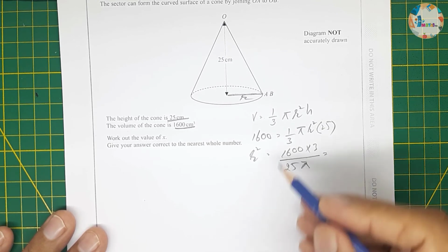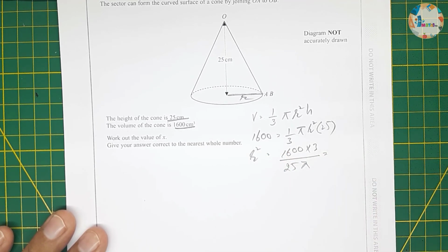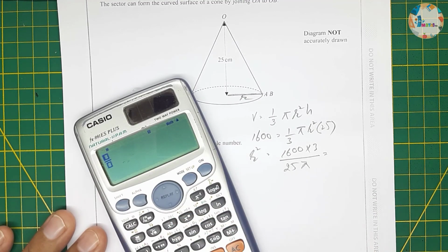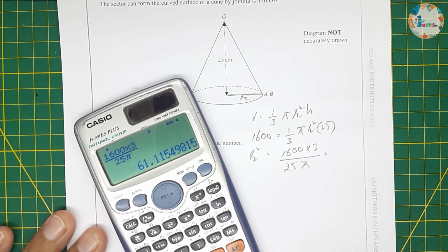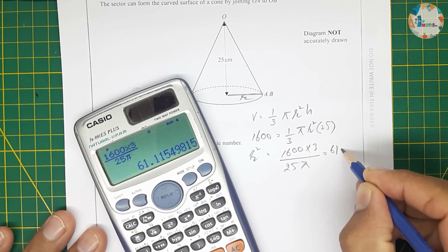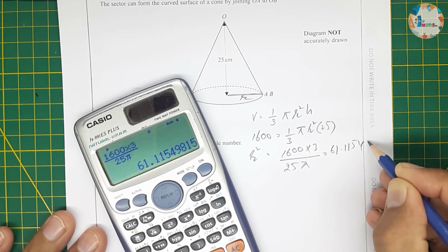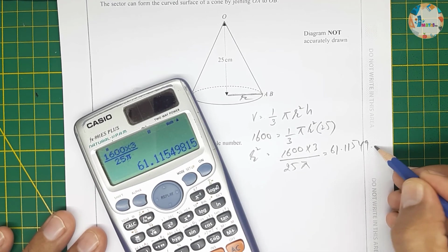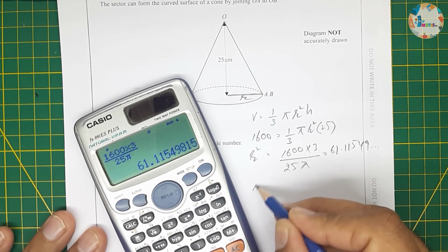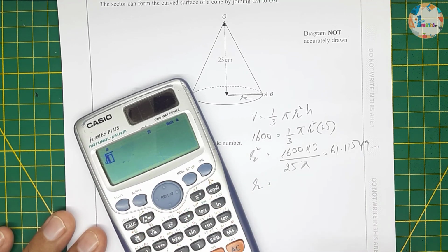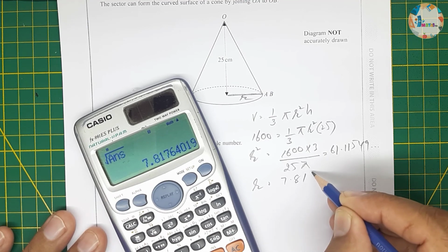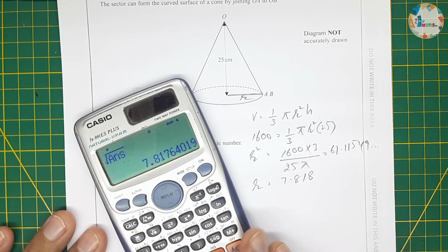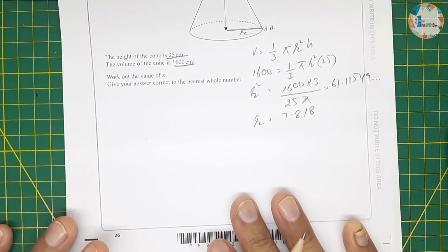Now we can simplify this, and take a root also. First we'll simplify this: 1600 multiplied by 3 and divided by 25 pi is giving us 61.11549 something. And then we can take the r value. r will be the root of the answer, which is equal to 7.818. So I will round this one. This is basically the value of r.